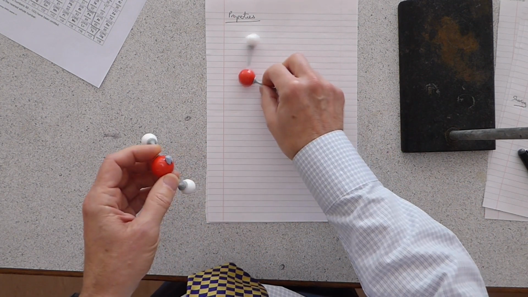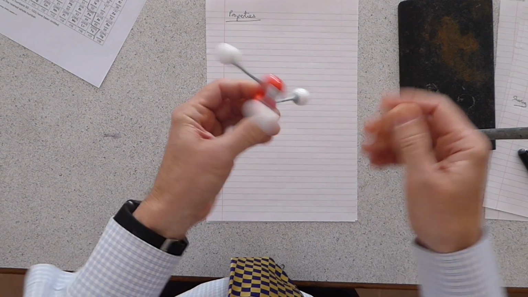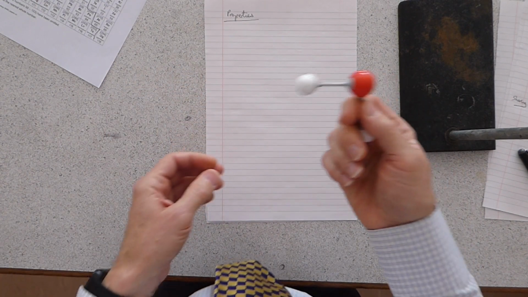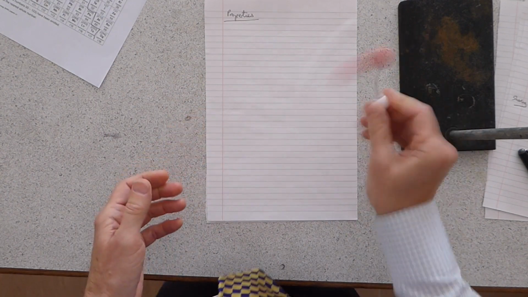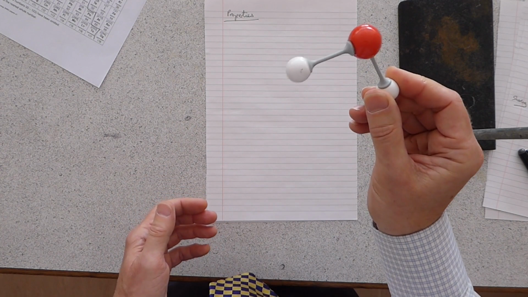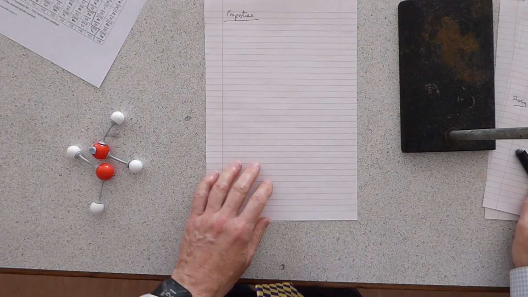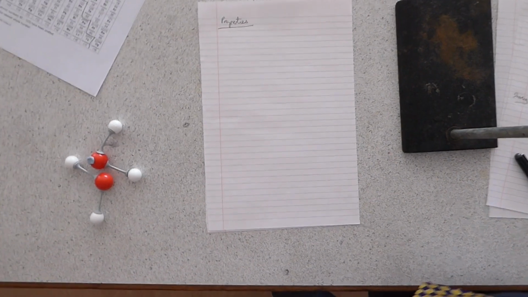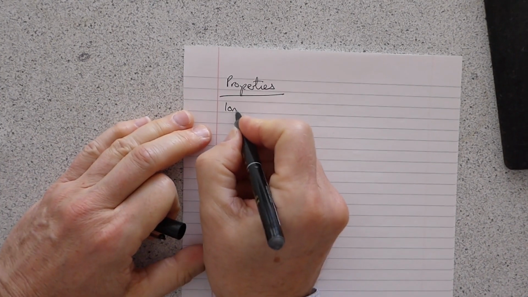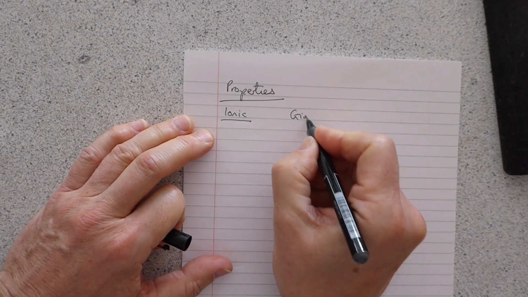Intermolecular forces tend to be much, much weaker than covalent bonds. I can give that molecule a shake and they come apart, but it doesn't matter how much I shake it, the covalent bonds don't break because they're much, much stronger. So, in summary then, our properties. And we need to know this and be able to explain it.